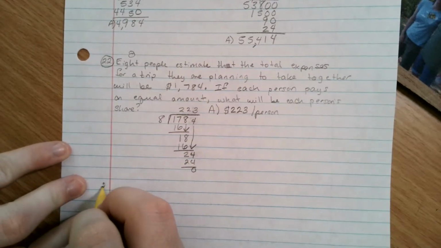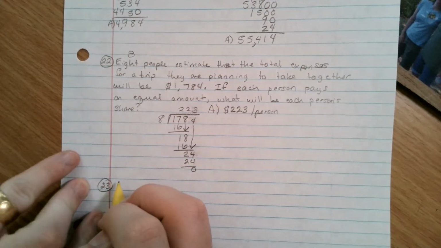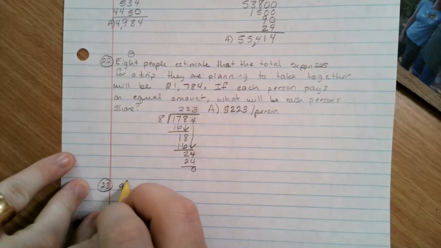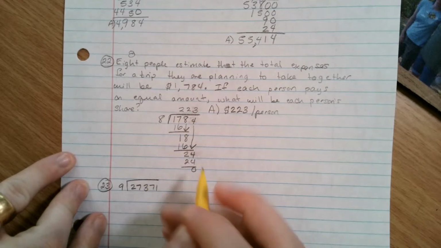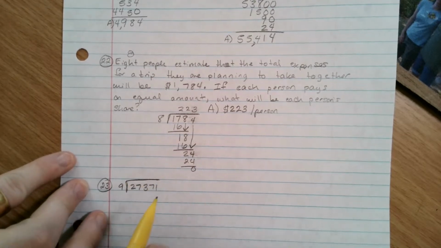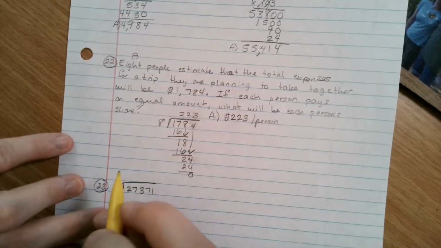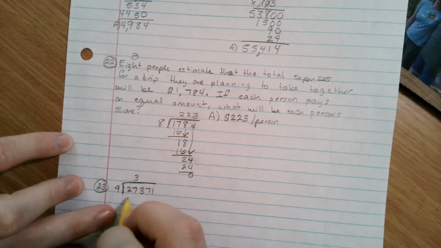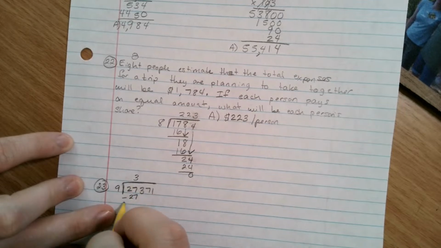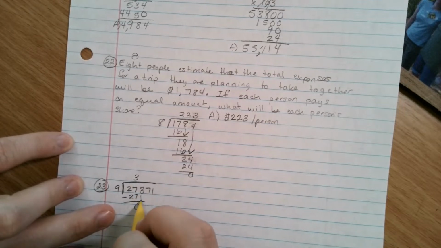We're going to start with number 23, which is 27,371 divided by 9. So 9 can fit into 2 no times. 9 can fit into 27 3 times. So minus 27. 3 times 9 is 27. 0, we drop a 3.